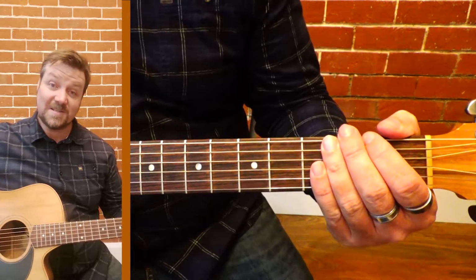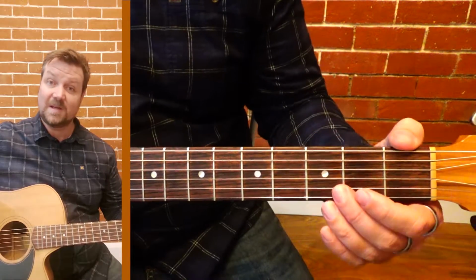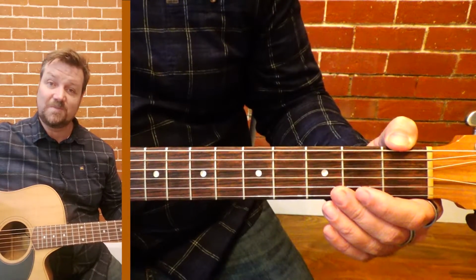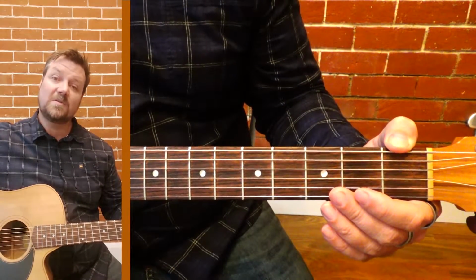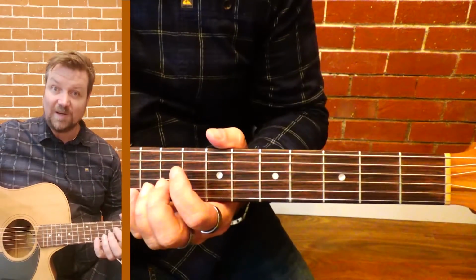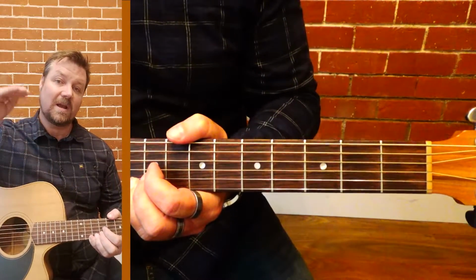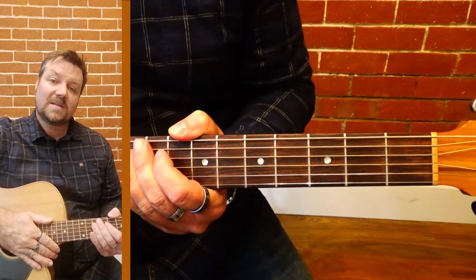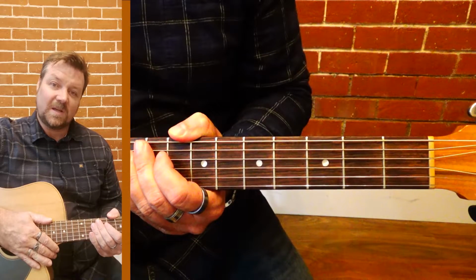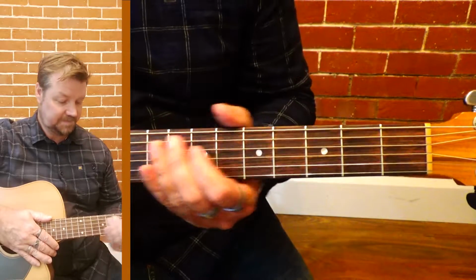Now, you can still refer to things as physically up, so up the top and down as well. So you just need to look at the context. Are they moving up the neck and up in pitch? Can you hear it? Is it going up? So that's the real key here. You really just need to follow the pitch.